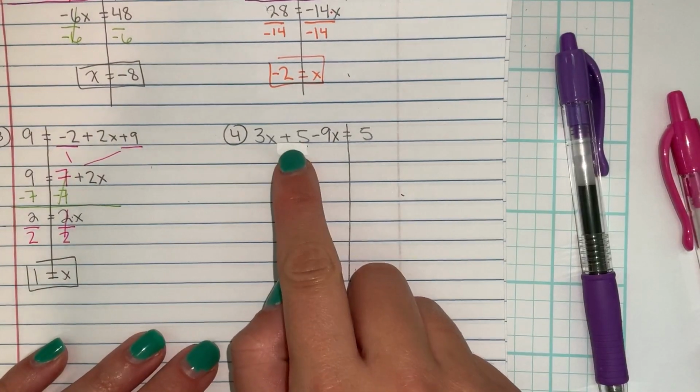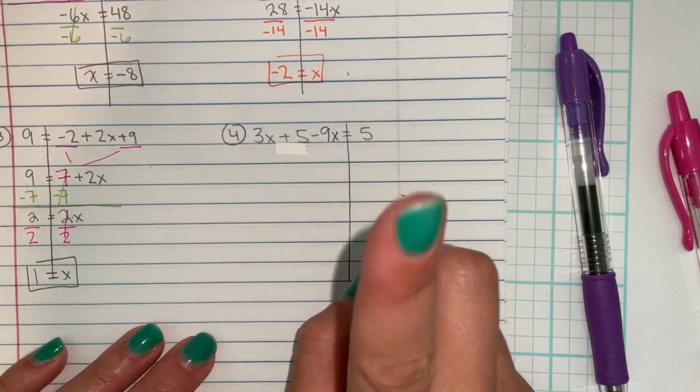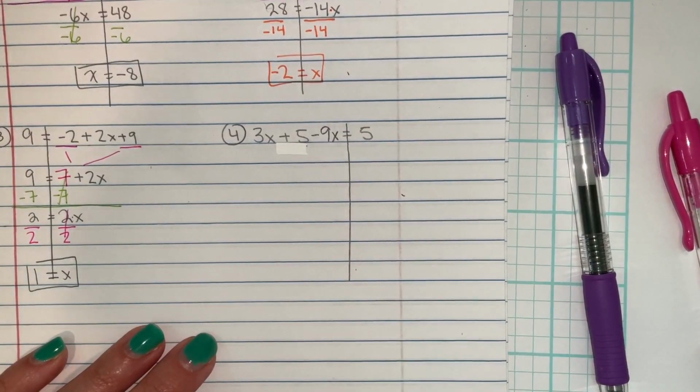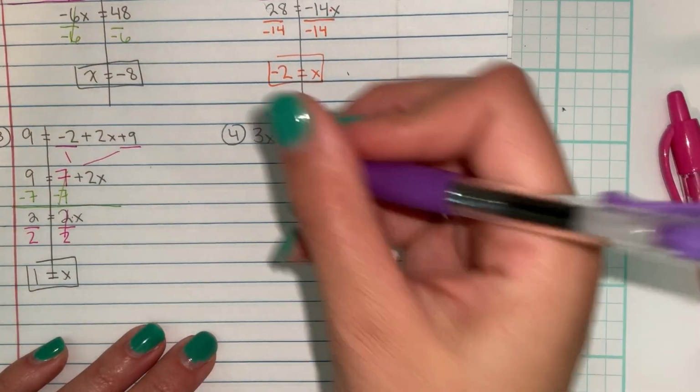Number 4, we have 3x plus 5 minus 9 equals 5. I have no parentheses, but I do have like terms on the same side of the equal sign.